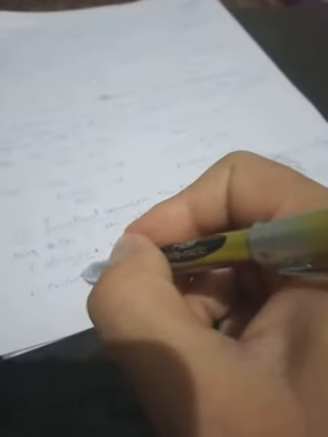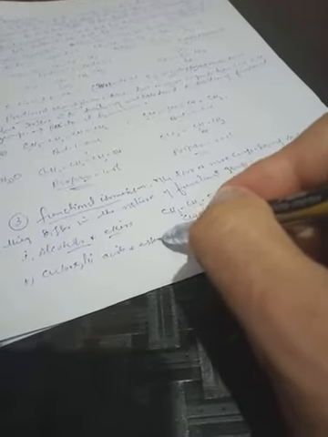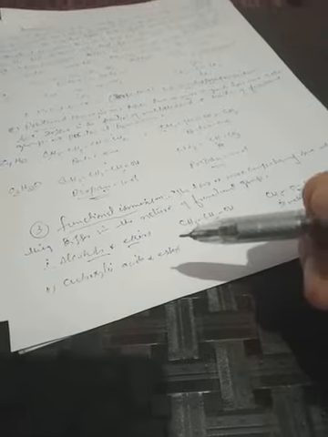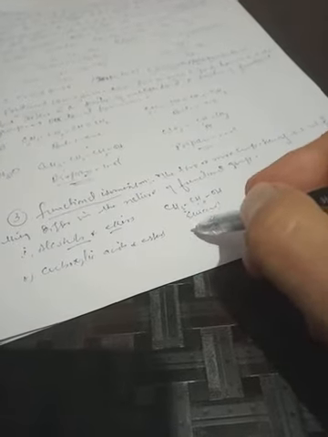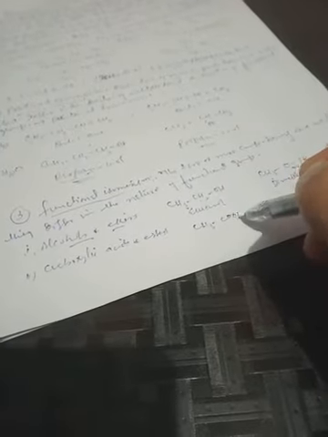Another example is between carboxylic acids and esters. Carboxylic acids and esters also show this functional isomerism. For example, this is the compound CH3COOH. This is an acid, CH3COOH, acetic acid or ethanoic acid.